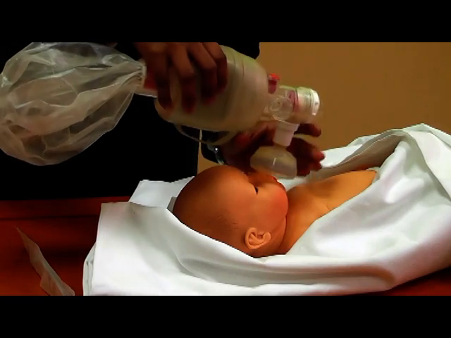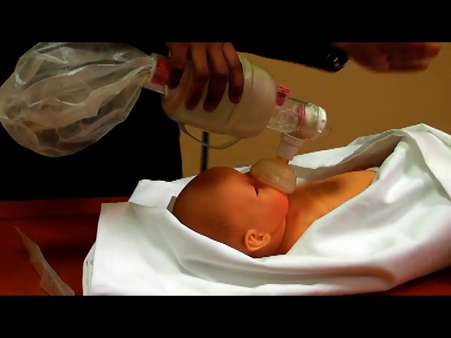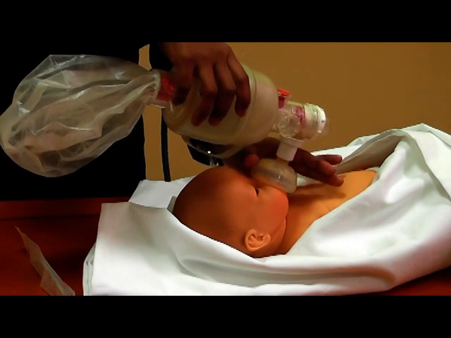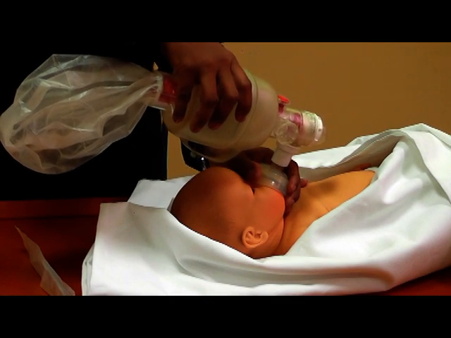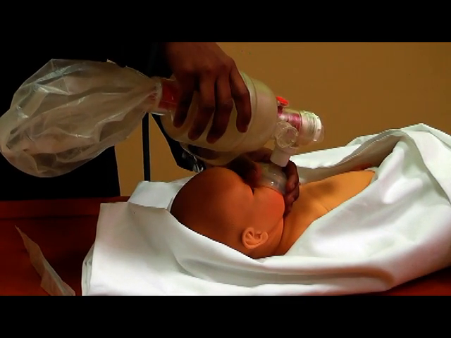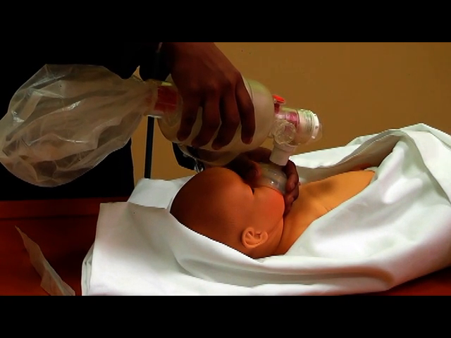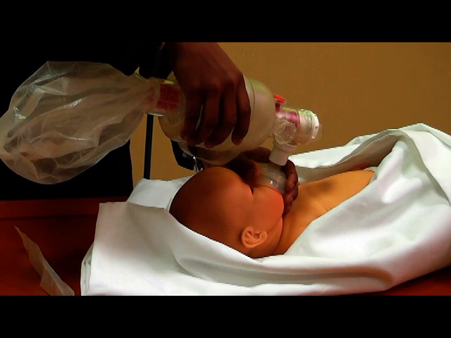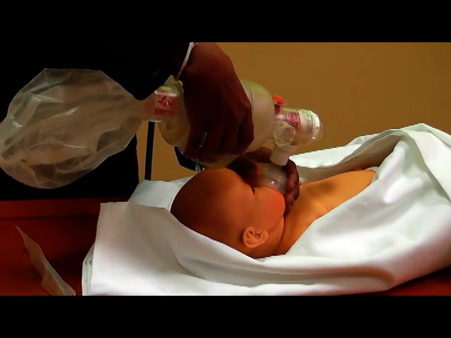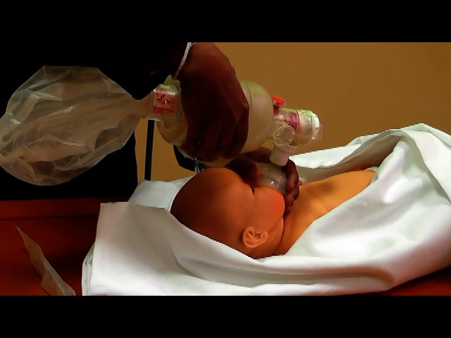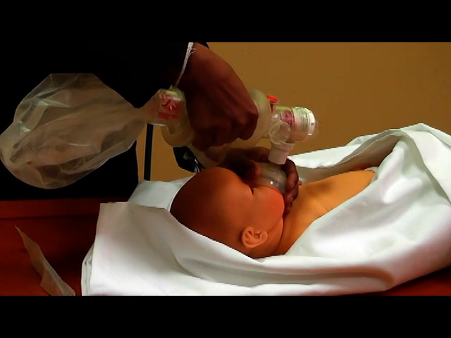I put the mask this way and put my fingers in the C position. I seal the mask on the baby's face, and I give inflation breaths. 5 breaths are given, each lasting 2 to 3 seconds.